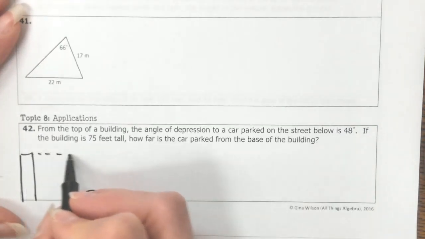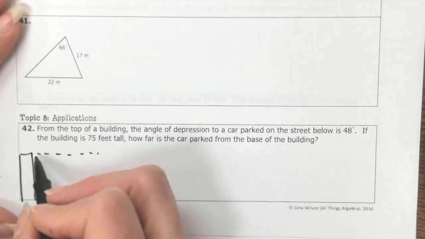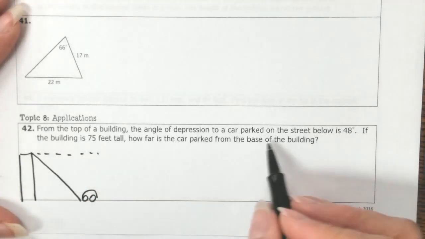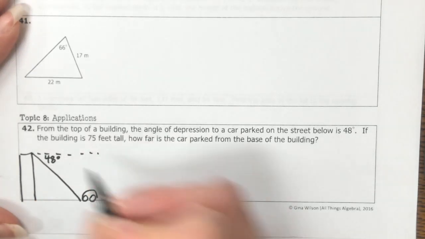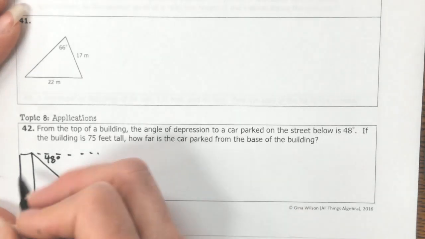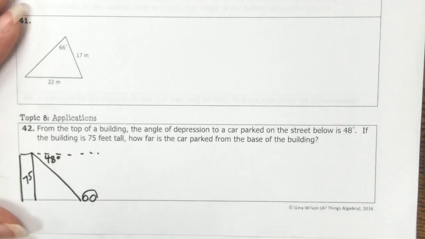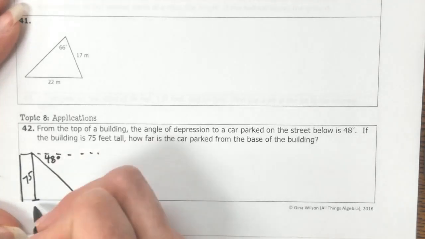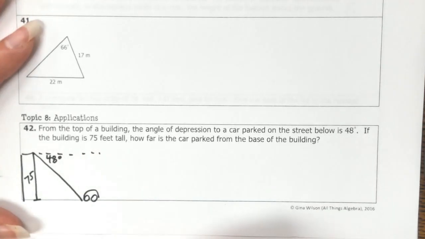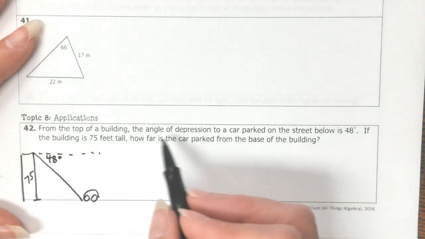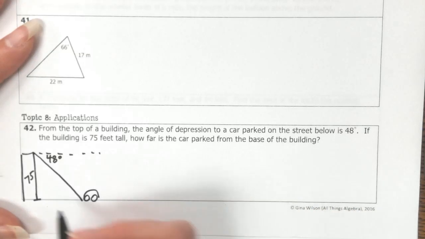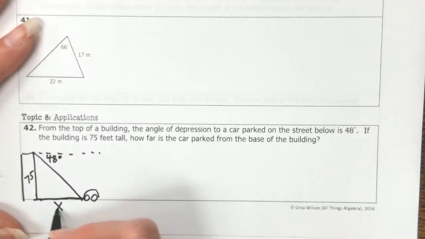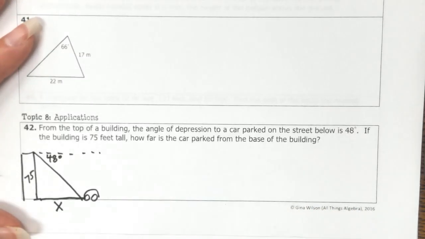And from the top of the building looking down, it said the angle of depression is 48 degrees. It says the building is 75 feet tall. So this number from ground up is 75 feet tall. It wants to know how far the car is parked from the base of the building. So we're really looking for this number across the bottom there.